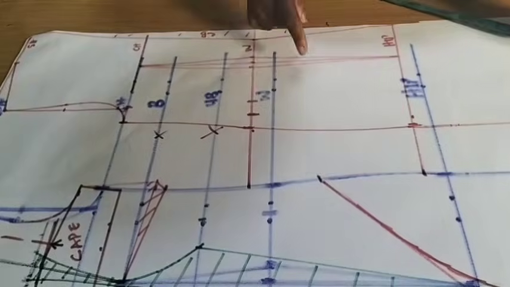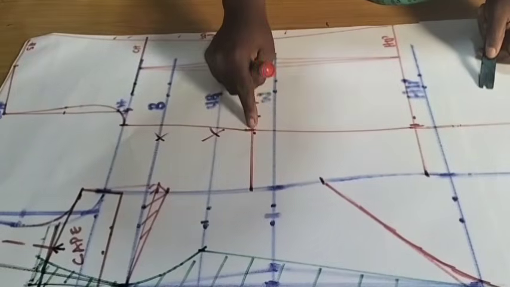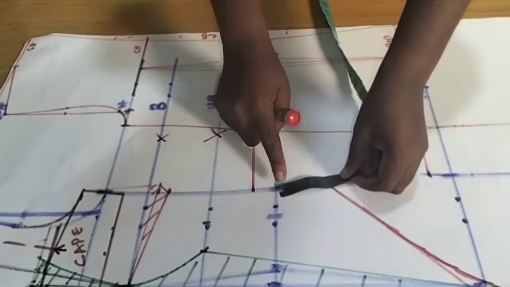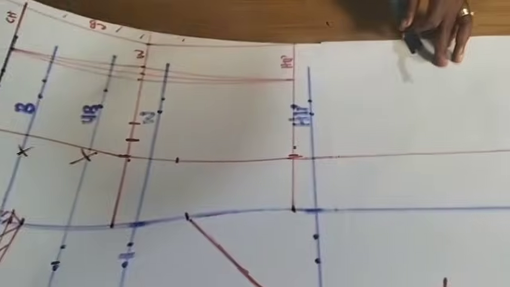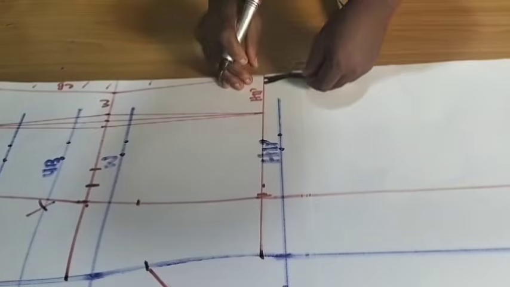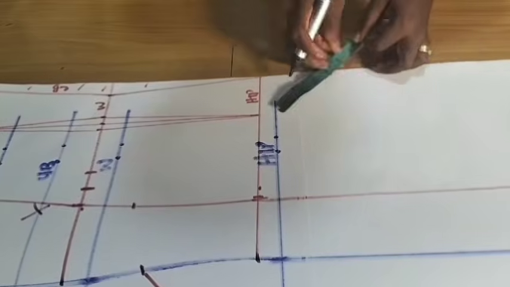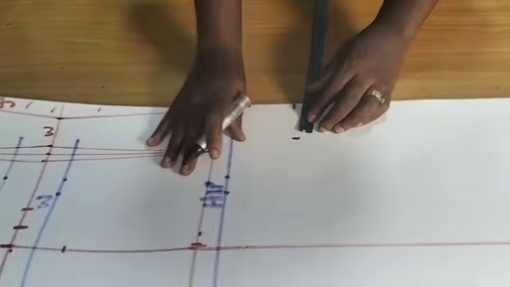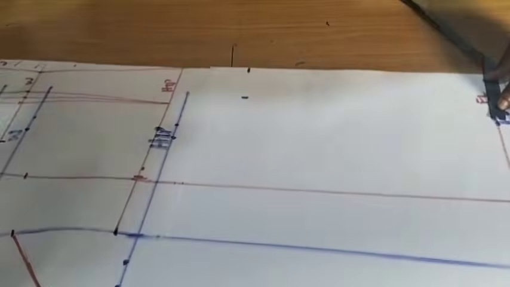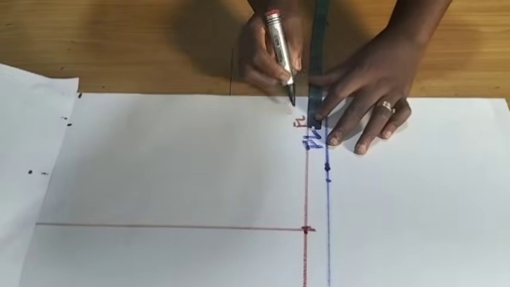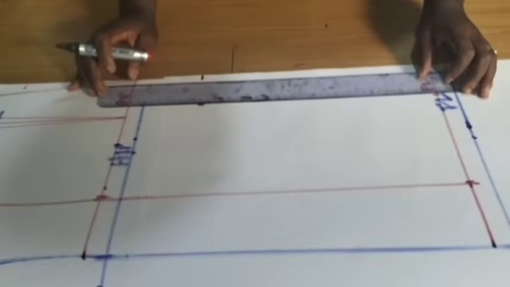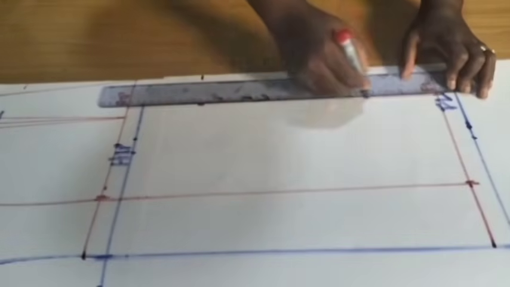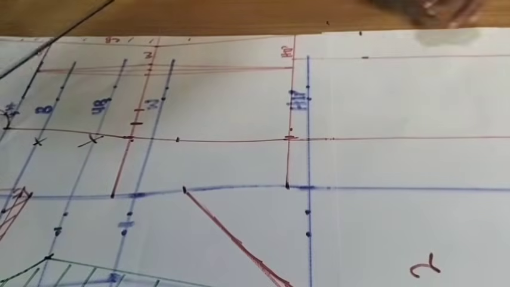So the next thing we are going to do is to come down by 2 inches from the 2.5 inches like we did in the front for the back. Then from the hip, you come down by 4 inches on the center back and come in by 2.5 inches from that point to the hem line. You are going to connect a straight line to it. So from the hemline, I'm going to connect a straight line touching the hip line.